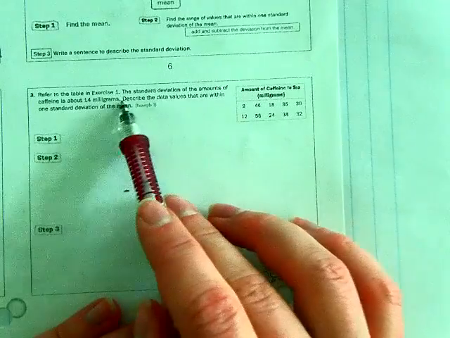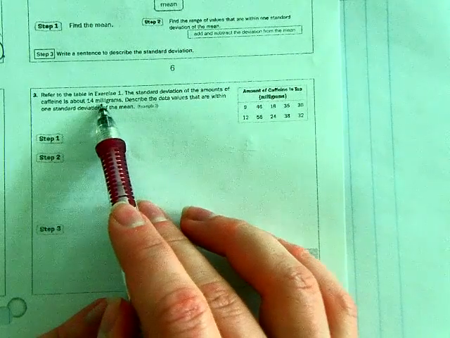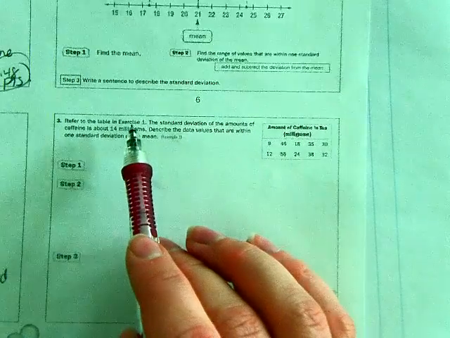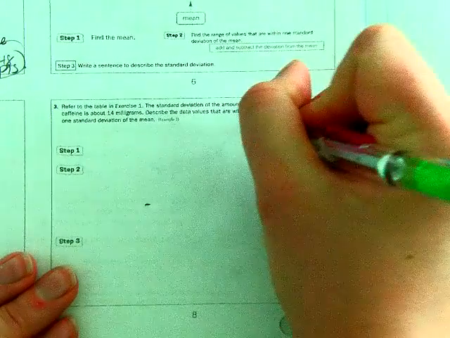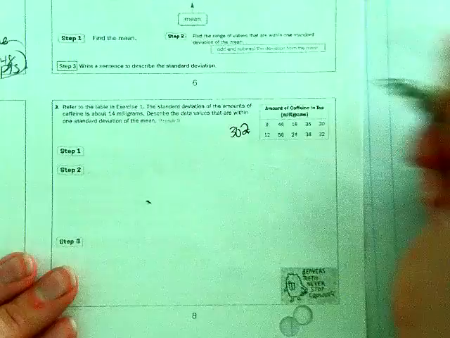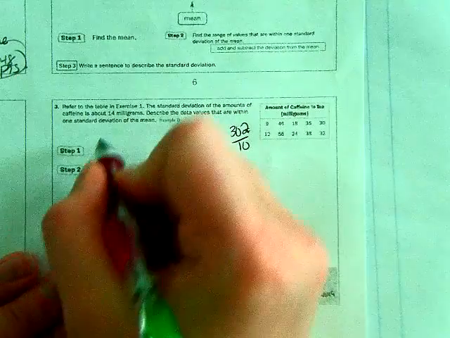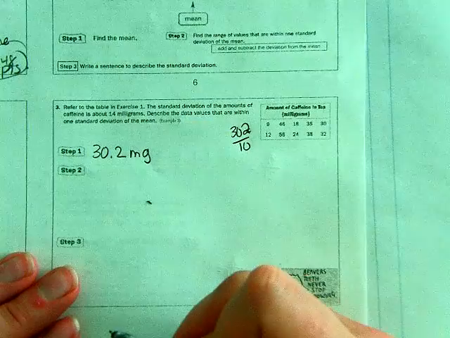Here's a table from exercise 1. The standard deviation of the amount of caffeine is about 14 milligrams. Describe the data values that are within one standard deviation of the mean. So that means we have to add all these up. When we add them all up, we get 302. And there are 10 of these. So the average, in this case, would be 30.2 milligrams of caffeine.